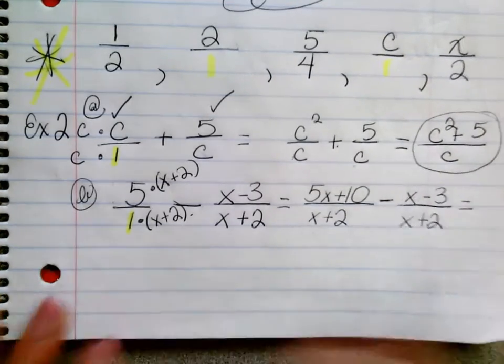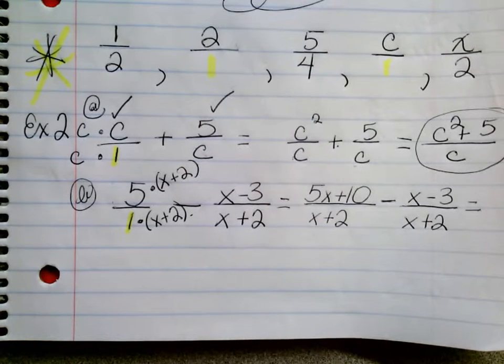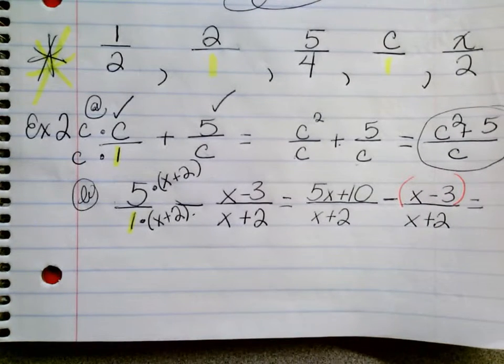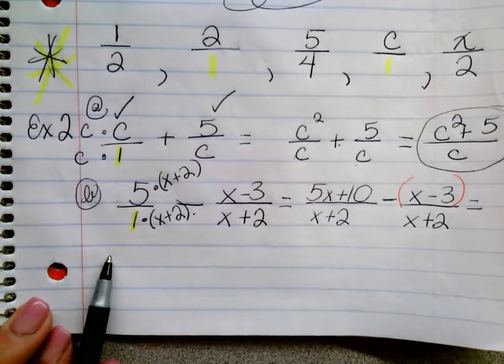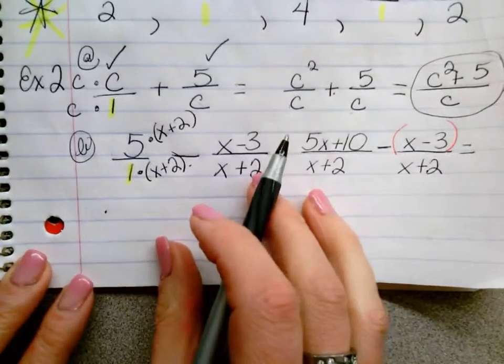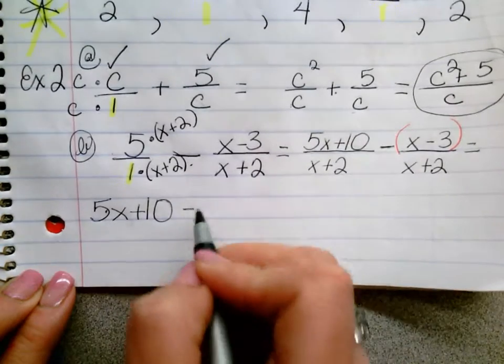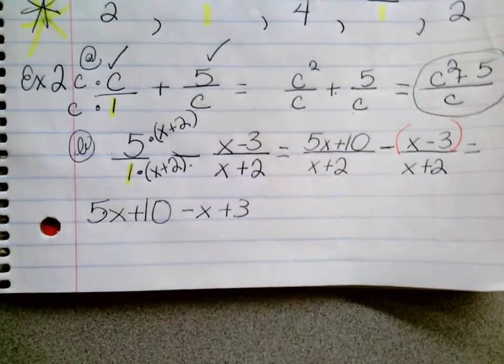Okay, I'm running out of room here, so I'm going to keep going. In order to remind myself that this all gets the negative, I throw parentheses around it. I'm going to continue down here, okay? 5x plus 10 minus x plus 3.